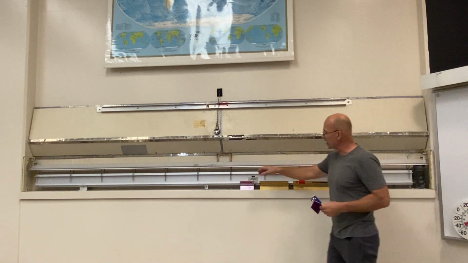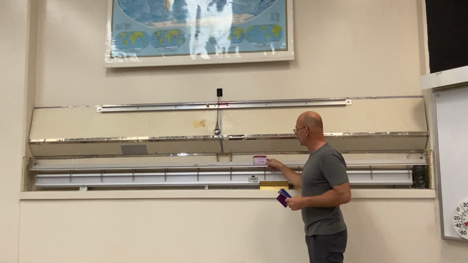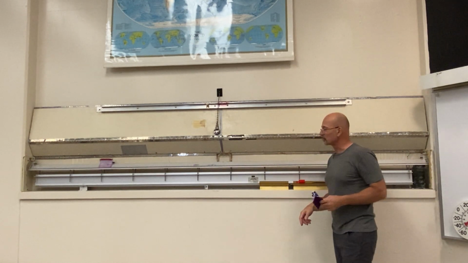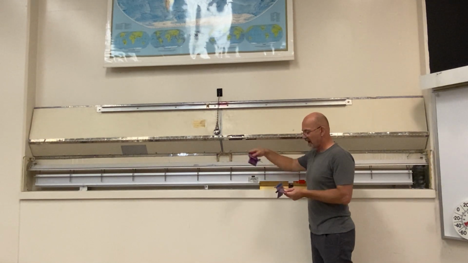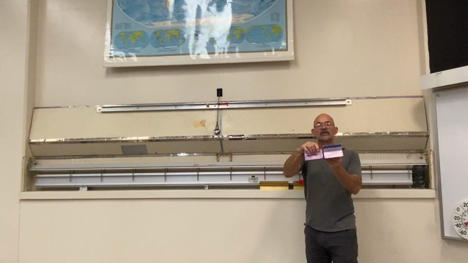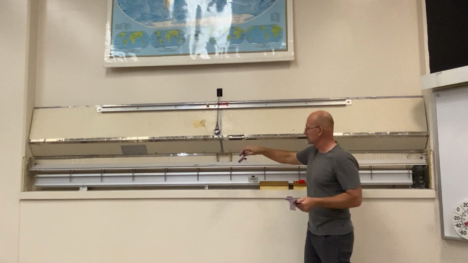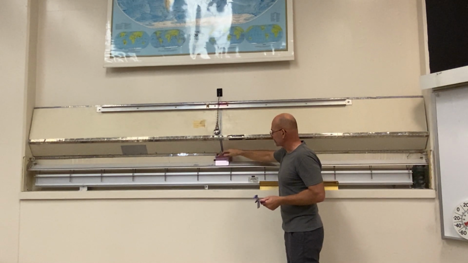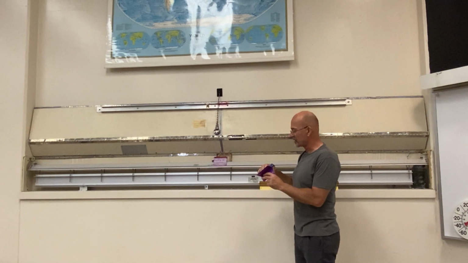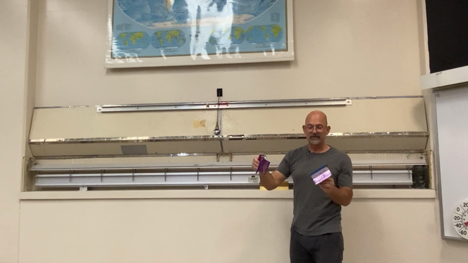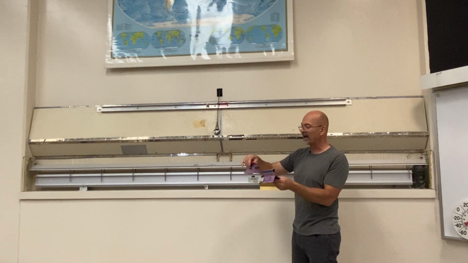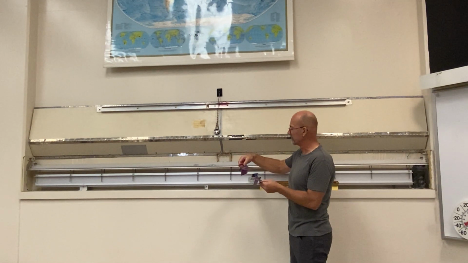But I have more than one of them. I have a second one, and I just want to demonstrate the prototypical collision of a certain type. So these cars have Velcro on them, and so they'll stick together. And the other thing to note about these gliders is that they have equal mass. Okay, they're same size, equal mass, or very close to equal mass.